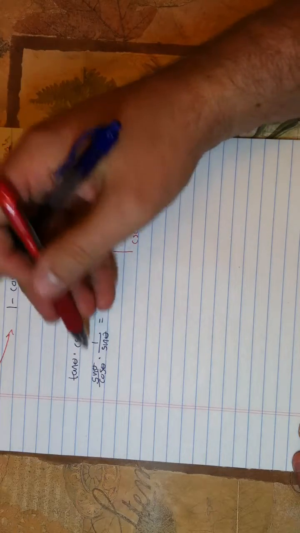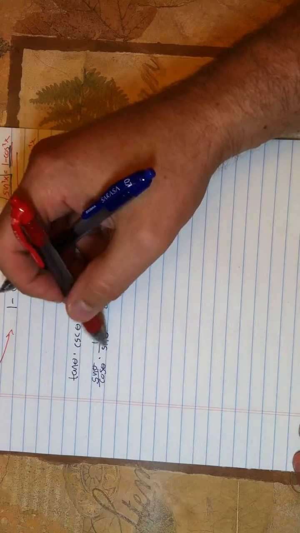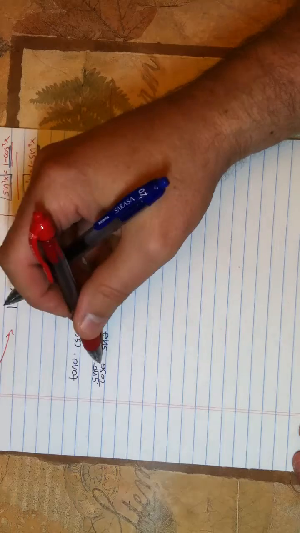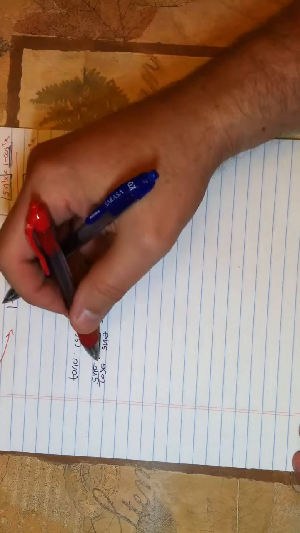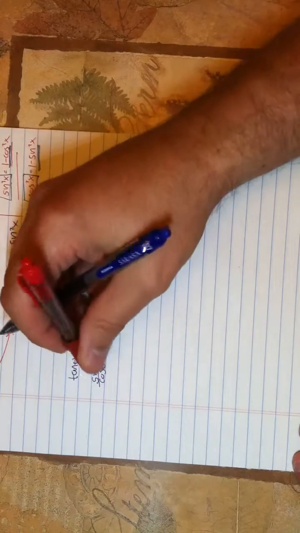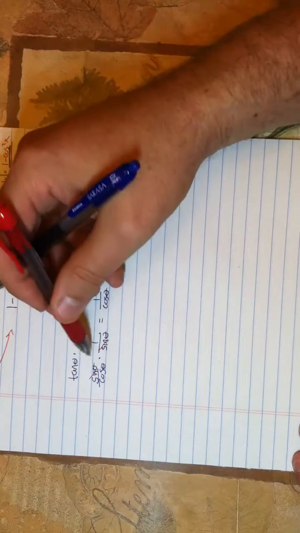Now I want you to notice that the sine and the sine are diagonally across from each other, across a times sign. If this is an equals, a common error is for people to reduce across an equal sign, but across a times sign is the only time that we can cross reduce. Not if it's a plus, not if it's an equals, only if it's a times can I reduce that diagonal.